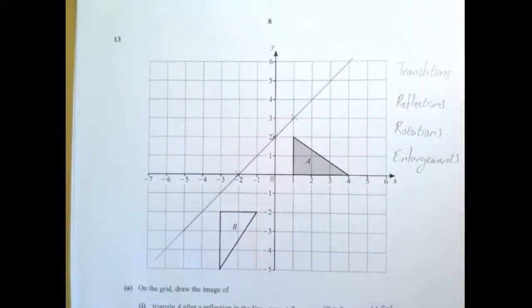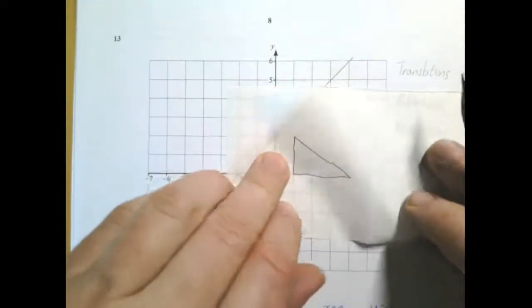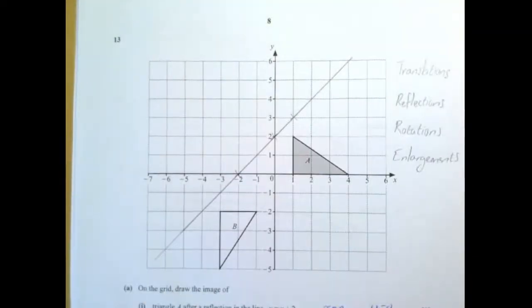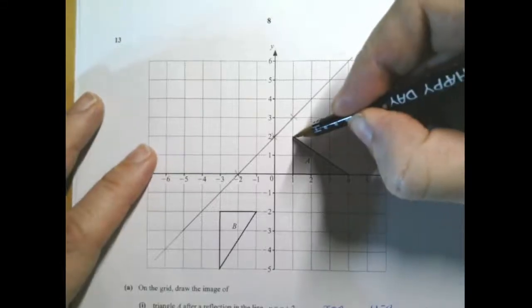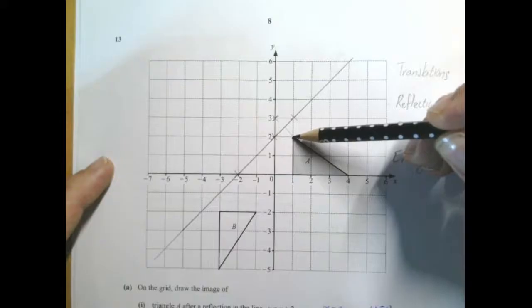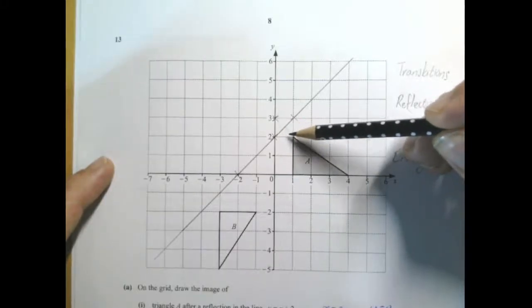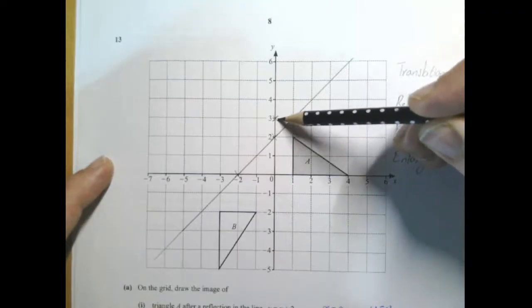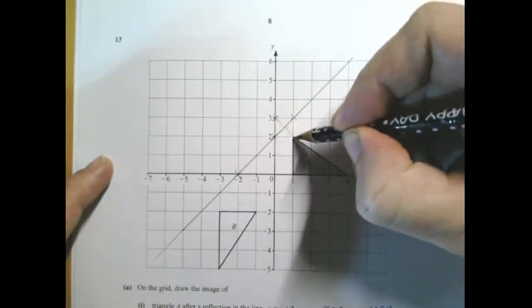Okay. Now, there's different ways of doing this. We can flip it over in that line, get a good idea what the position would be like. Something like that. Another thing to remember is the distances are exact. From this point here, diagonally half a square, perpendicular to the middle line, from the line is this point, so we do the same on the other side. Half a square, diagonally perpendicular. So that point will reflect there.